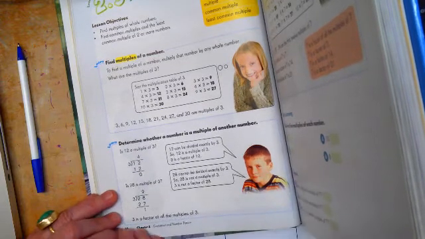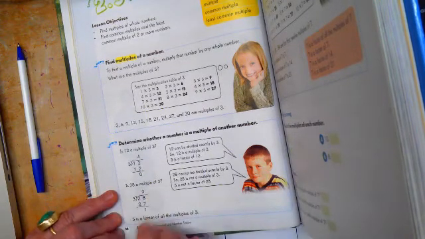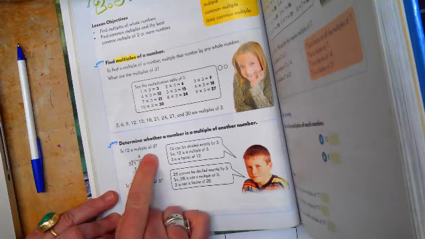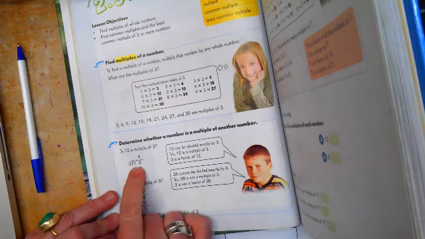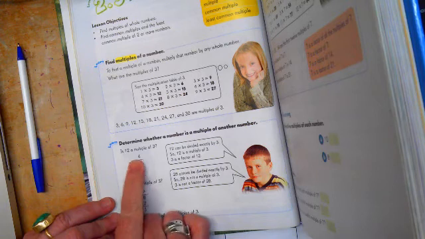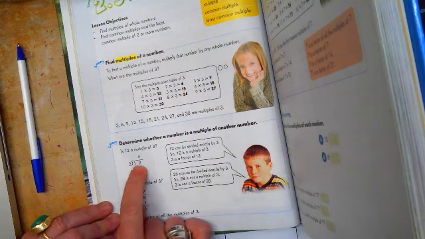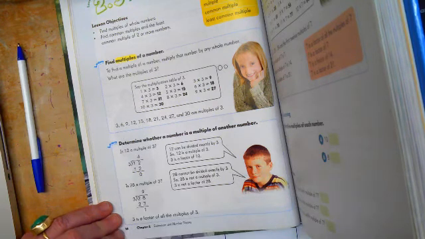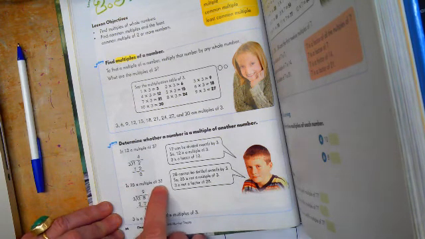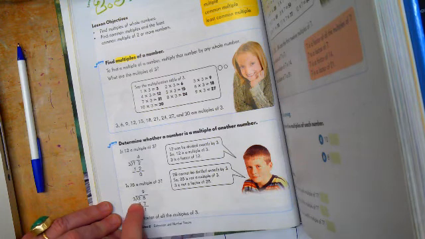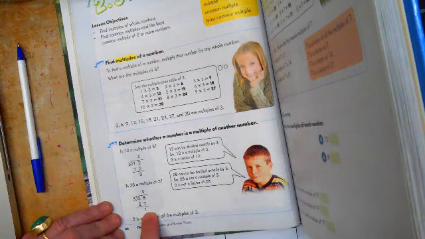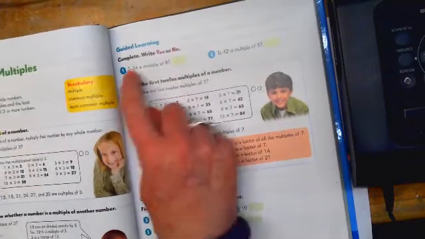So when you're trying to figure out if a number is a multiple of another number, we're going to use division. So for example, if we want to know if 12 is a multiple of 3, we're going to take 12 and divide it by 3. If it goes in evenly, we know that 3 is a factor of 12, and also we know that 4 is our answer. If we want to know if 28 is a multiple of 3, we can divide 28 by 3, and we can see that there's a remainder, so that's not going to be a multiple, right?